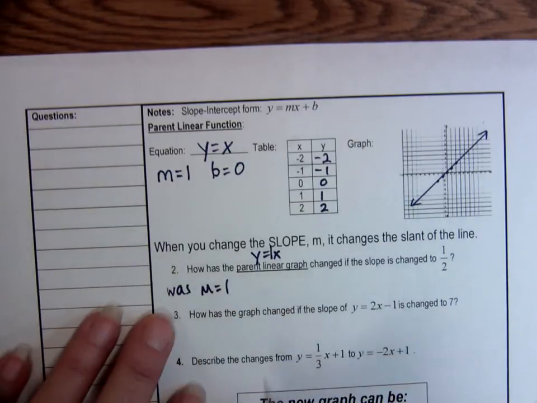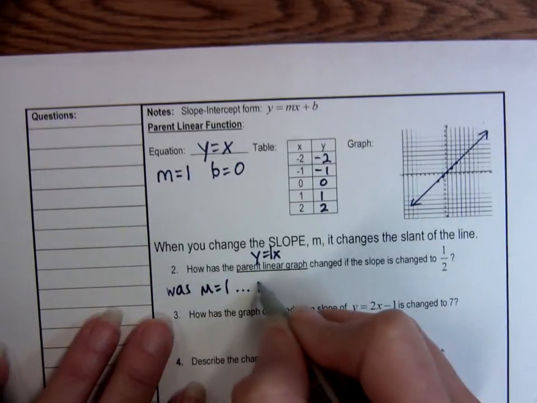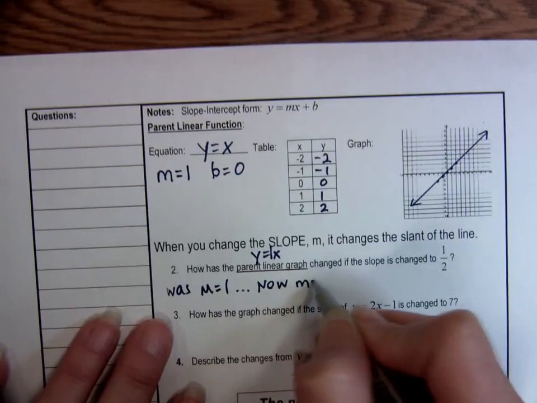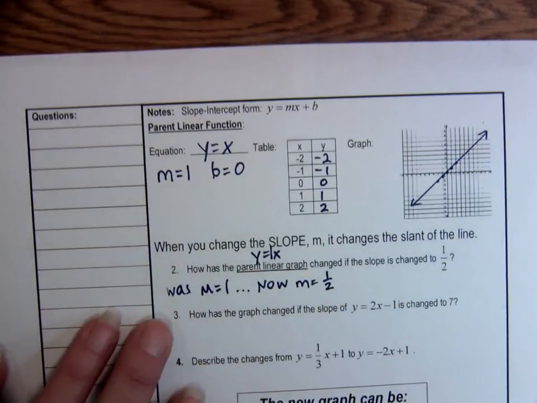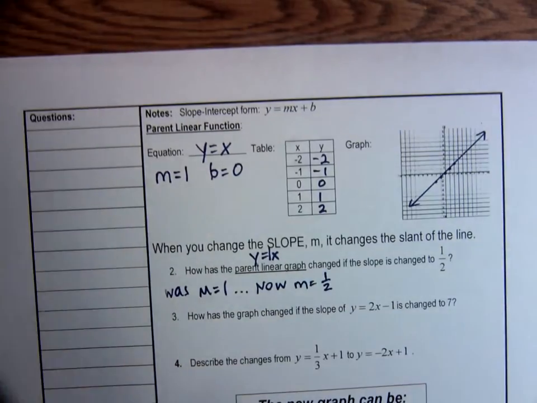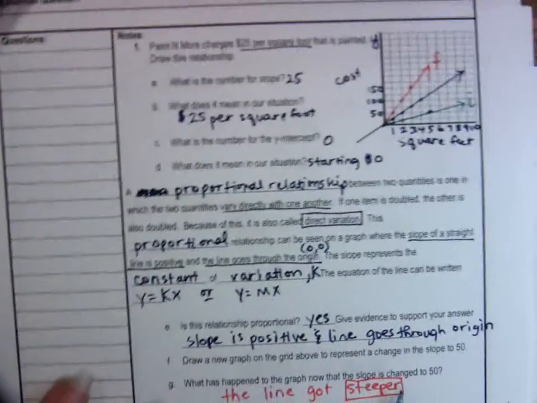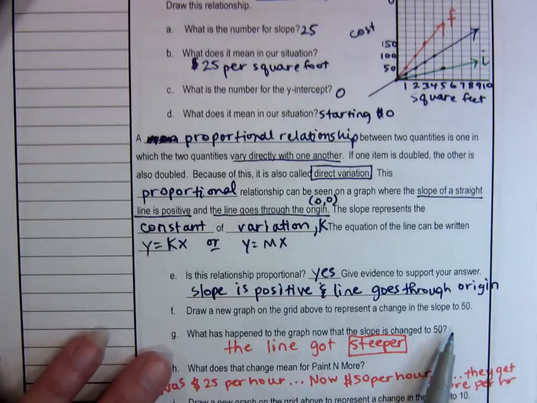So it was a slope of 1. Now the slope is 1/2. What do you think is going to happen if the number gets smaller? Let's look back here. For this one, it was 25, and it's now changed to 50. That means it went up, and so it got steeper.